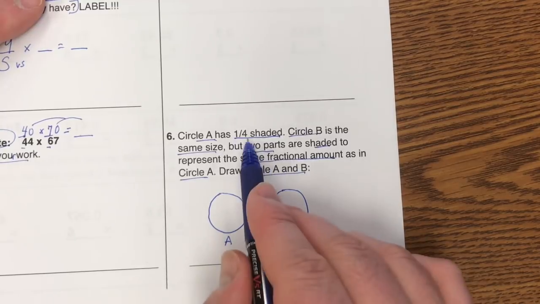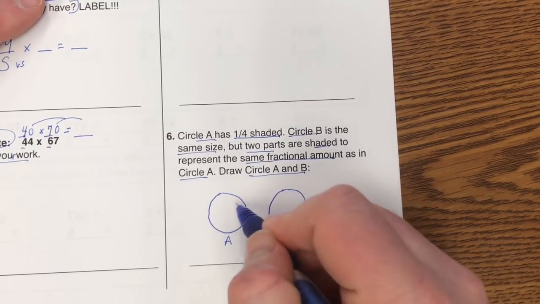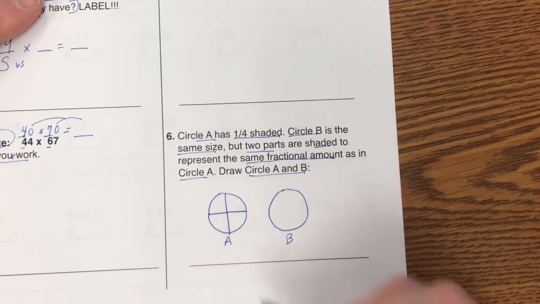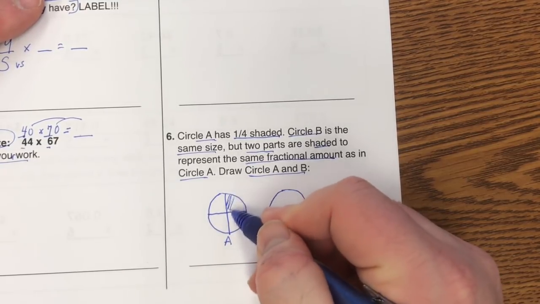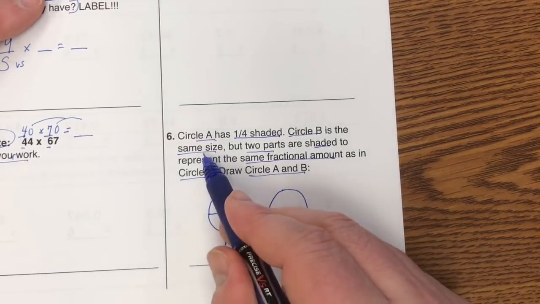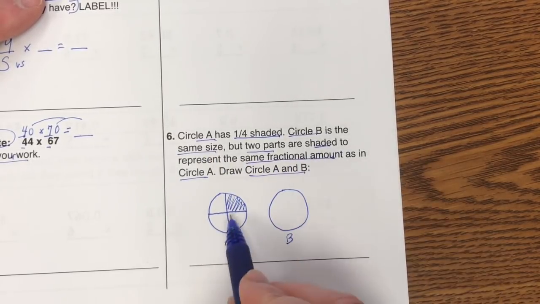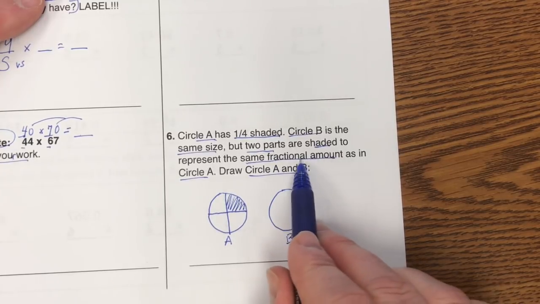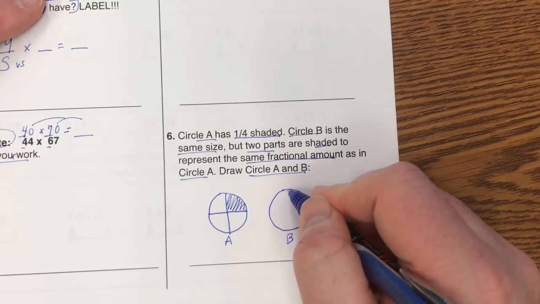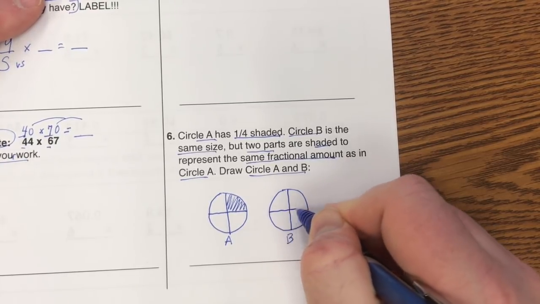Circle A has 1/4 shaded, so the denominator tells us the size of the pieces, so we're cutting it into fourths, and 1/4 is shaded, so it would look like that. Circle B is the same size, but 2 parts are shaded to represent the same amount as in circle A. So let's start with fourths.